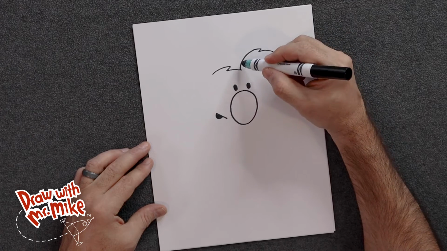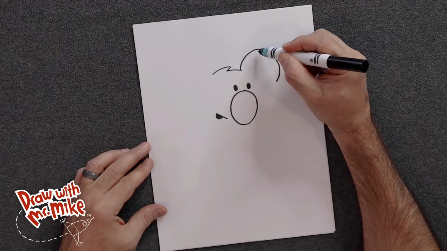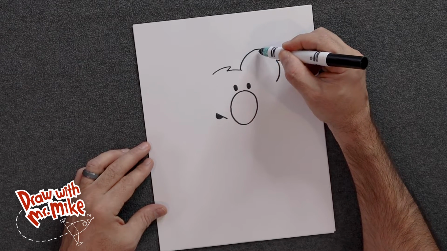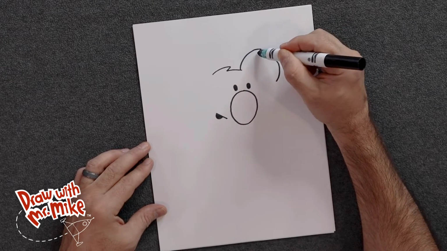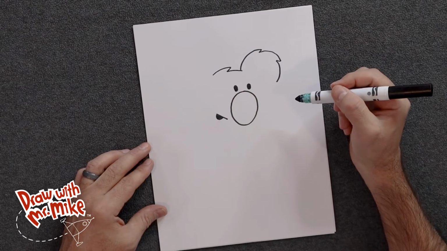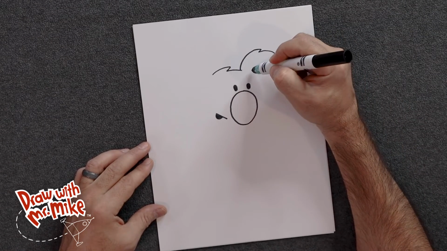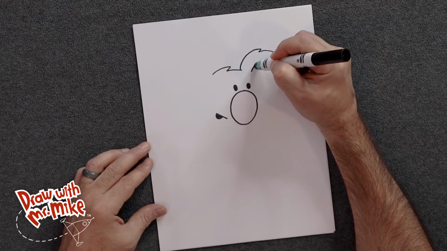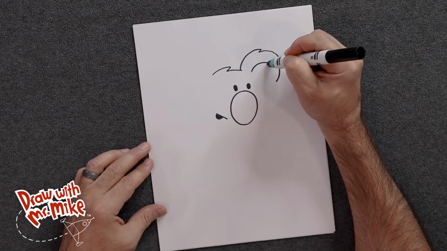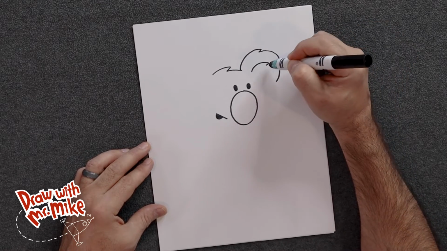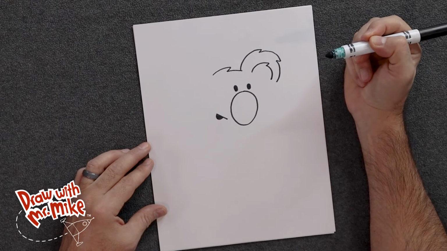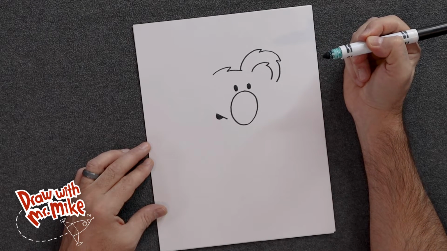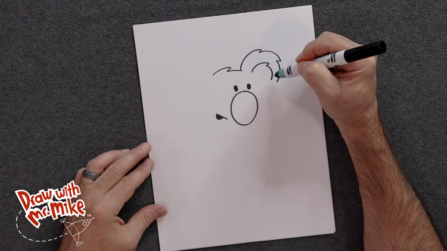Now you see, adding these arcs and lines, it makes it look like our koala bear is like a fuzzy, furry creature. So we have an arc and a line, and it looks like a little tuft of hair there. So we're going to do the same thing, and we're going to do the inside of the ear. We'll do an arc, then a line down, and then we'll do another arc, and then stop. So just like that, we've got a whole ear there.